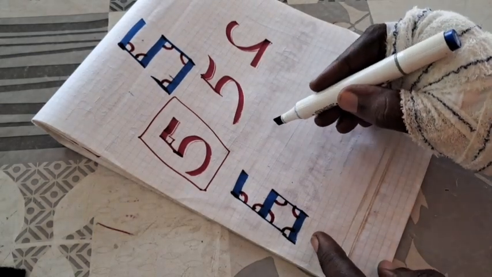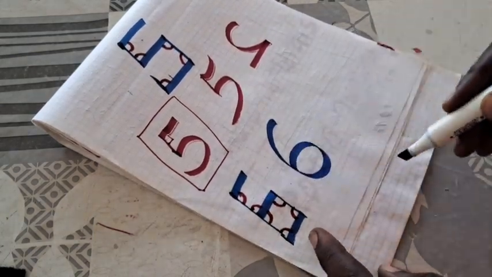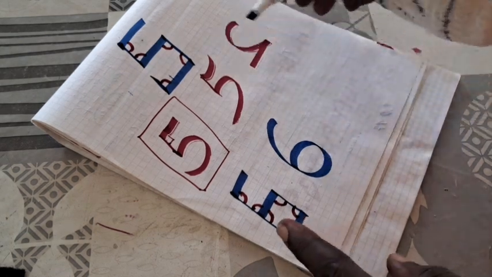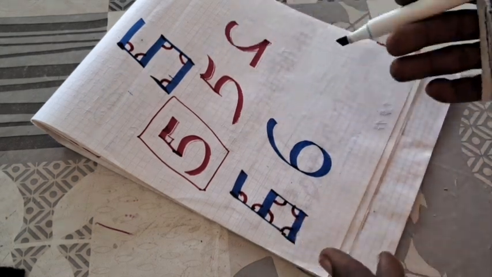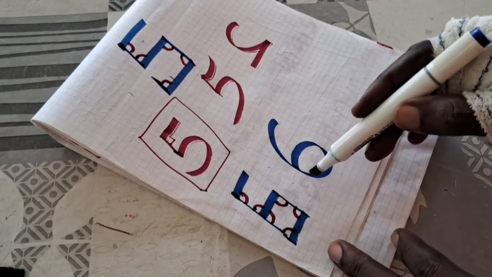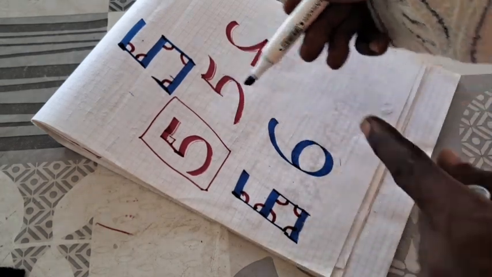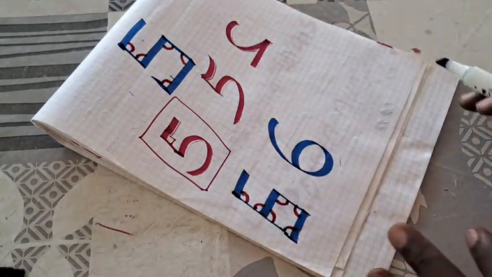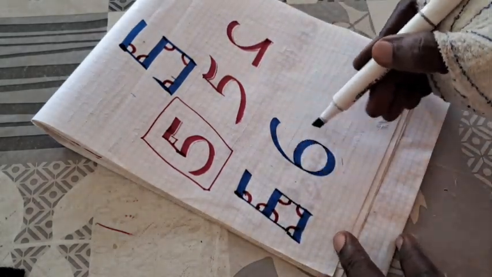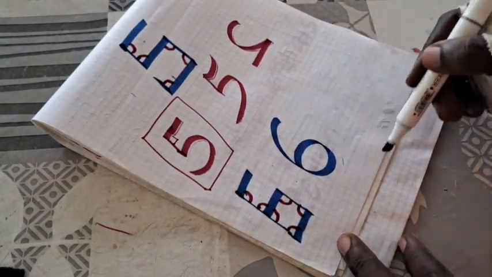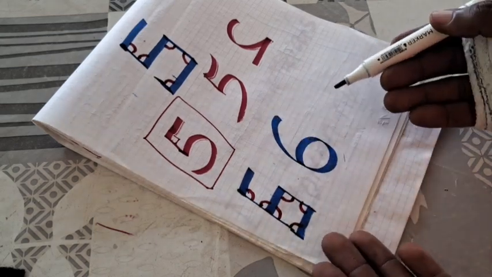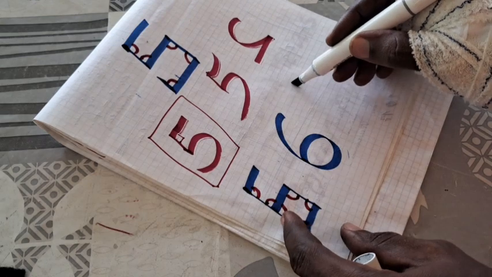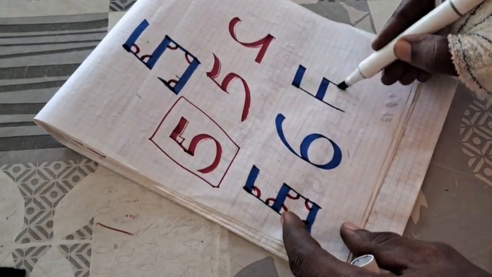Now this 6 has been modified to suit writing. If you can see, 0 has actually influenced a lot of the modification. The curve aspect of writing has influenced a lot of the letters. So you see the way the 6 is written, there's no angle, but originally this is the way 6 was created.